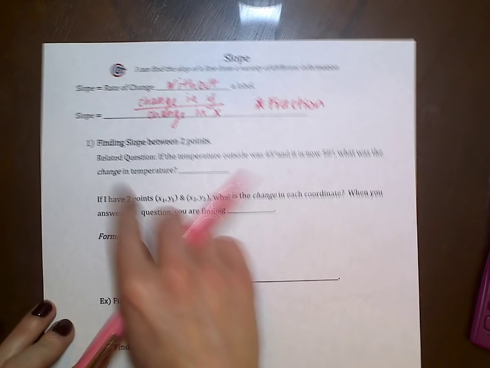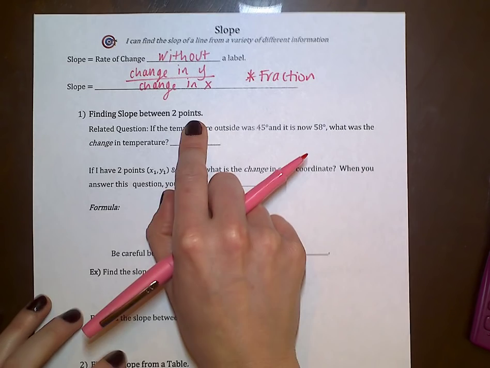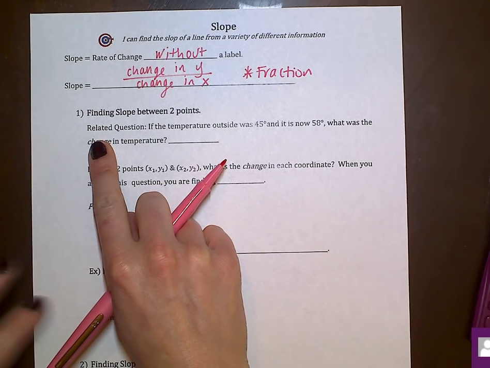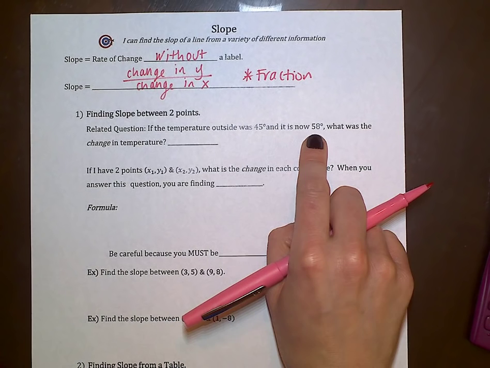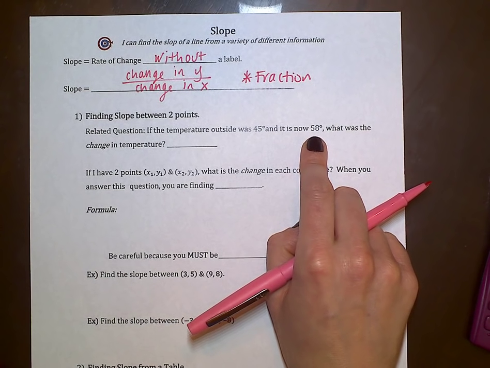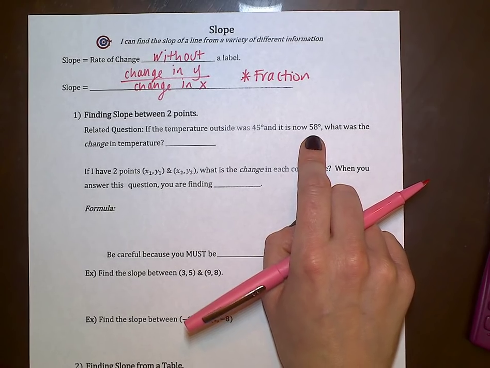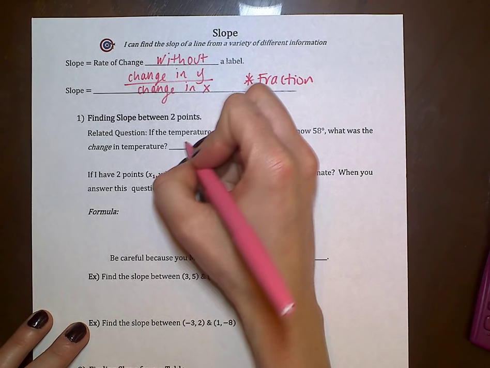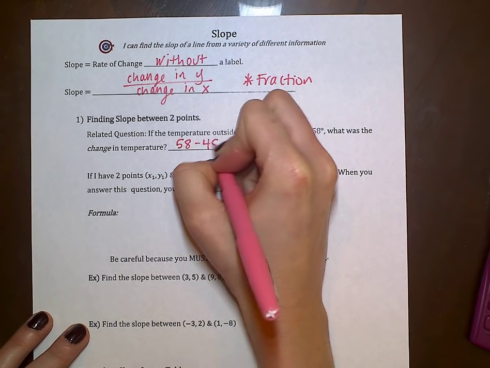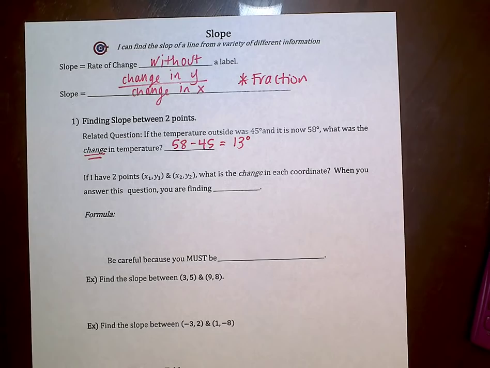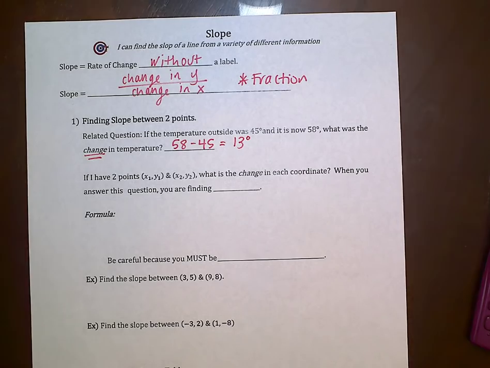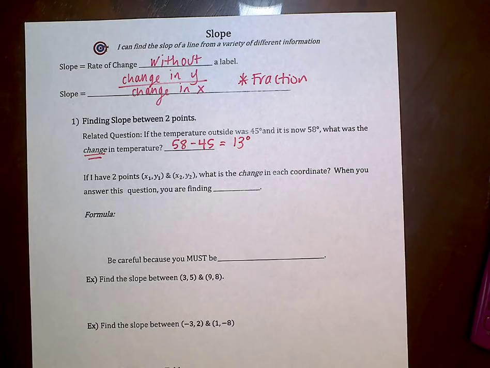So let's start out by finding the slope between 2 points. Now, a related question here. Think about real life. If the temperature outside was 45 degrees and it's now 58 degrees, what was the change in temperature? If someone asks you that question, in your head or in your calculator, you'd probably say, all right, well, let me take the current temperature and subtract what it was. To find that change, I would subtract those, and it would be a 13-degree change in temperature. So I'd be finding the difference. I think a lot of you, hopefully all of you, would do that if someone asked you that question.